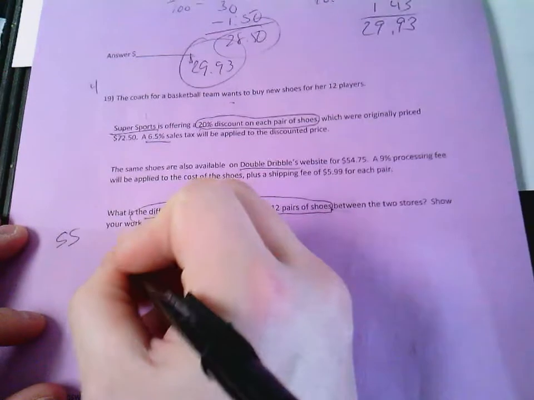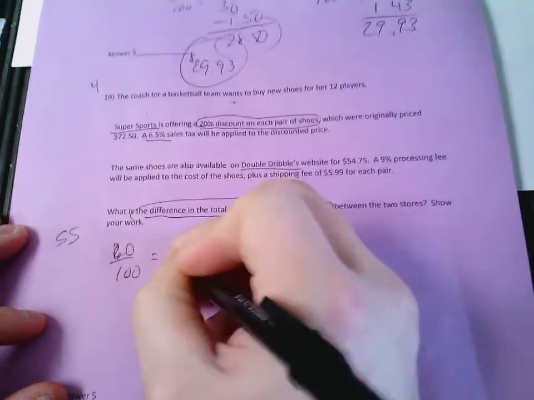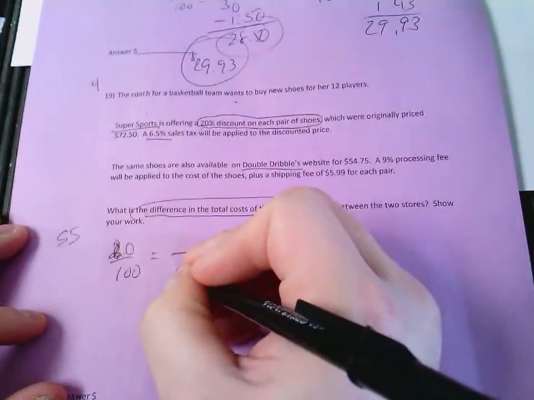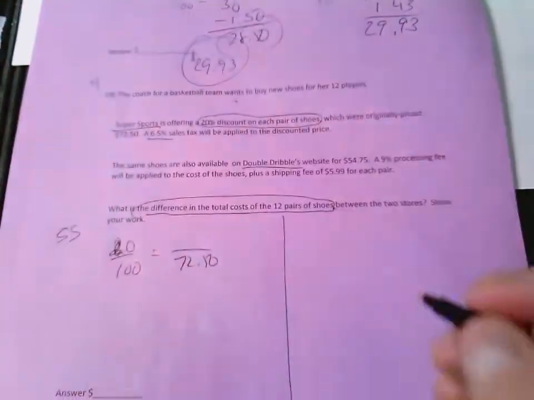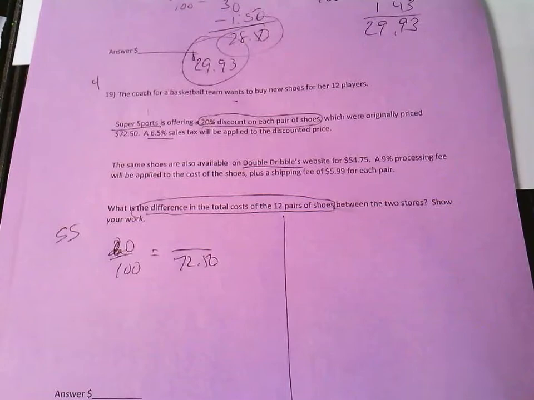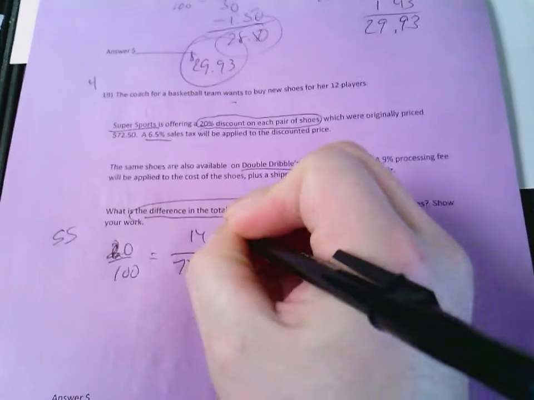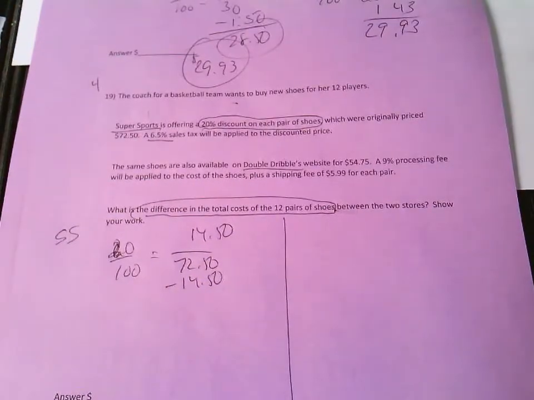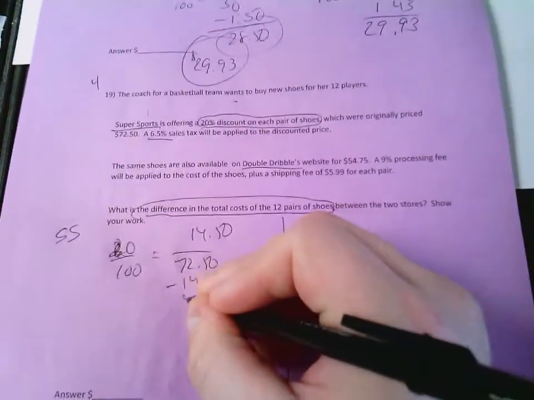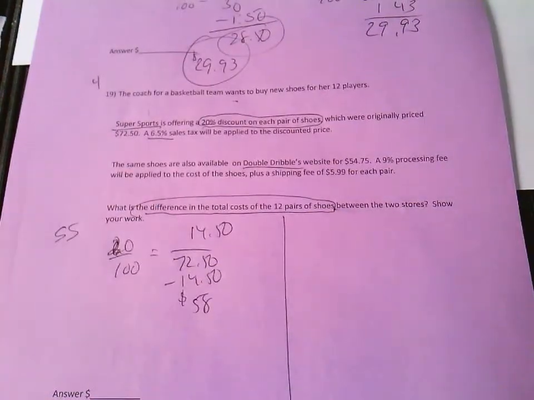So we're going to do a 20% of $72.50. $14.50. This comes off the price, $14.50. And it gives us a price of $58. Hold on, let me just check that once again.